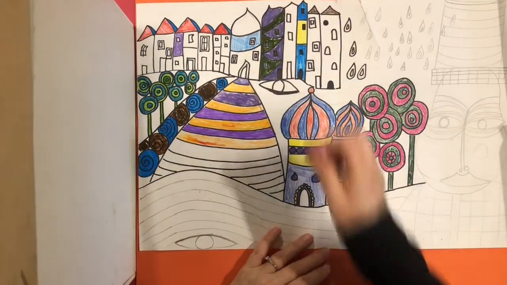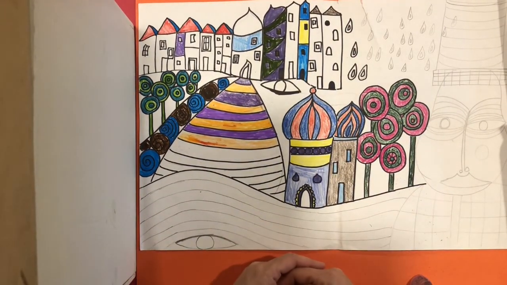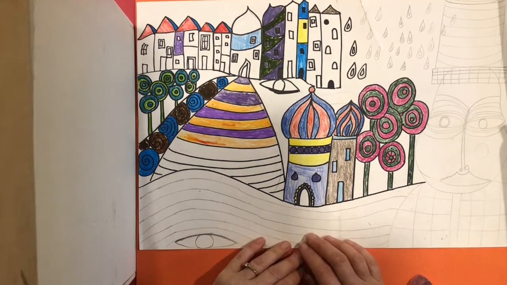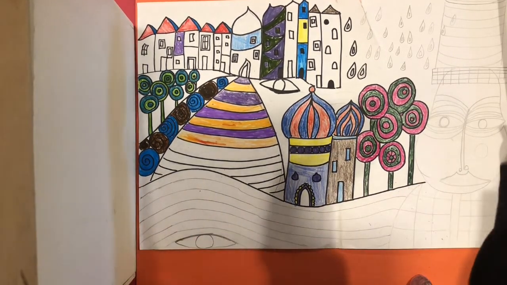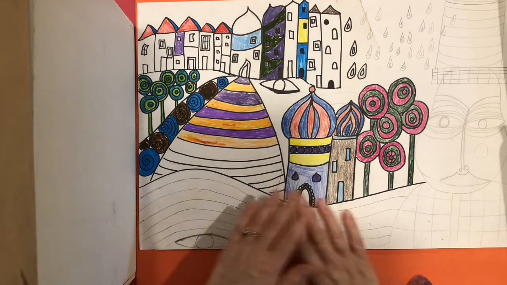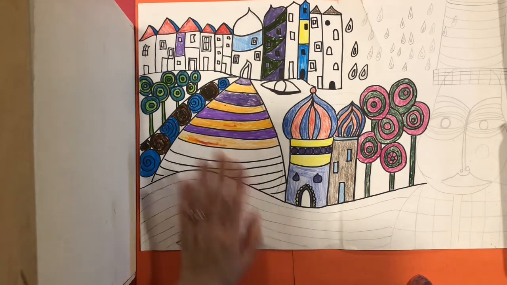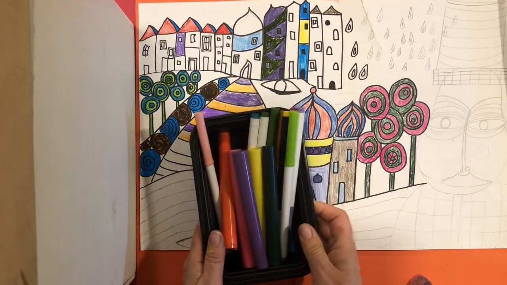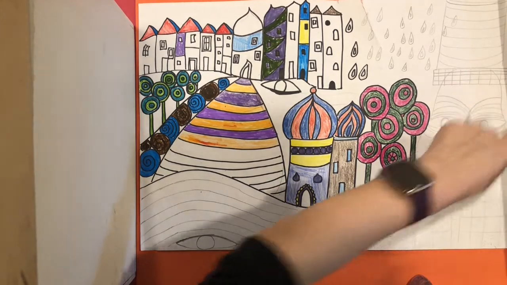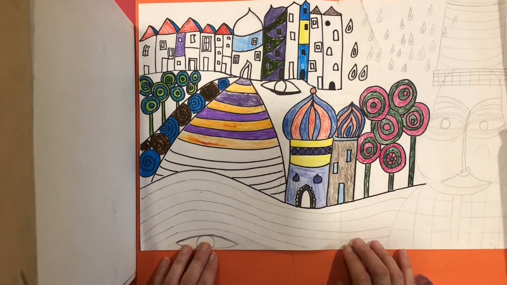And then I'm just going to start to color in the spaces. Hundertwasser liked dark, bright colors. You can use any colors you like to fill up your landscape. You can use a combination. I used here a combination of markers and pencils, but you can really use whatever you like.